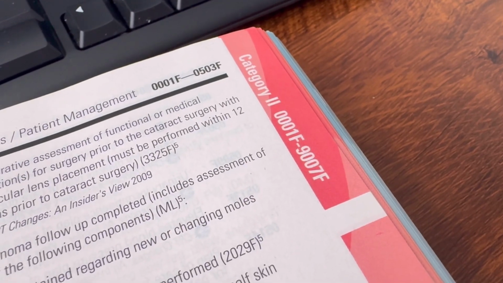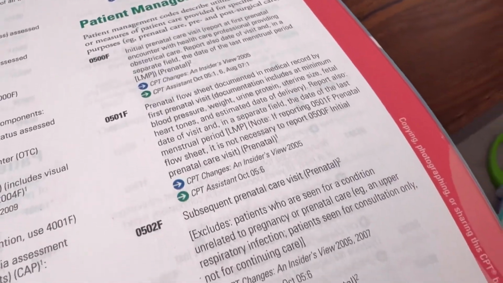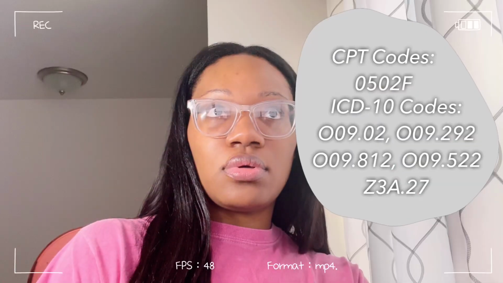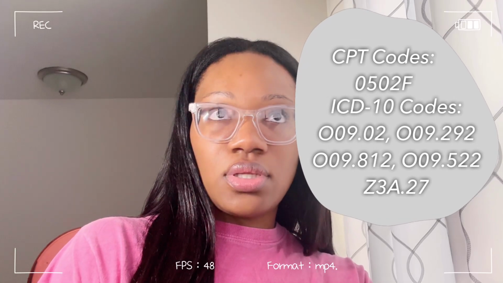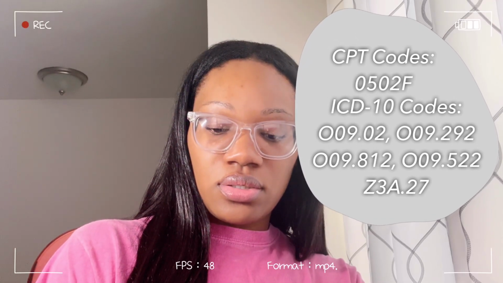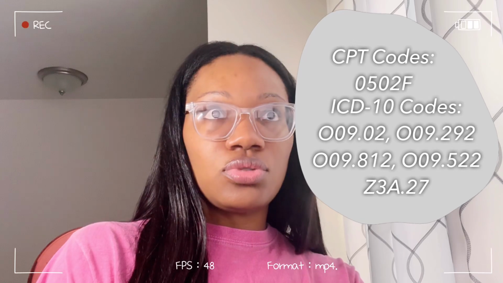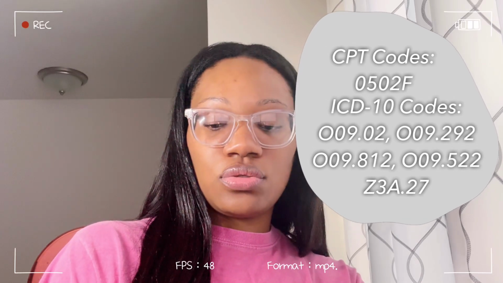So this is 0502F is the code, the category 3 code, I think, or is it category 2? I think it's category 3, or is it 2? It's 0502F, and then all those codes, I'll just write them down. And then 009 02 292 812 and 522.